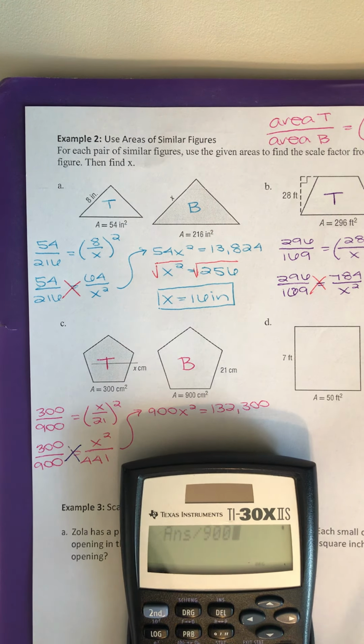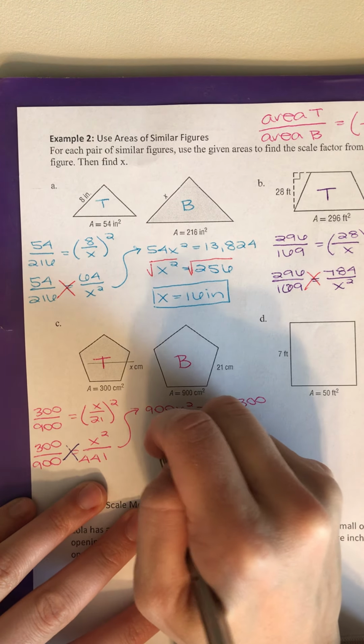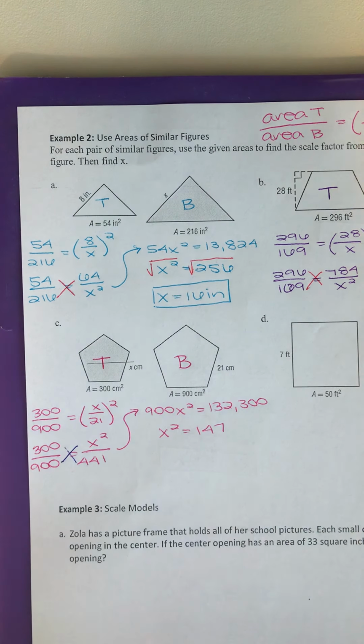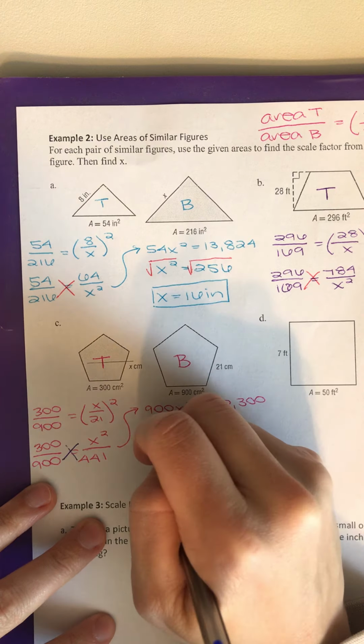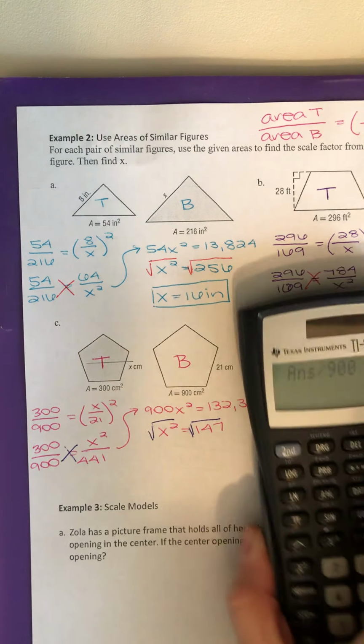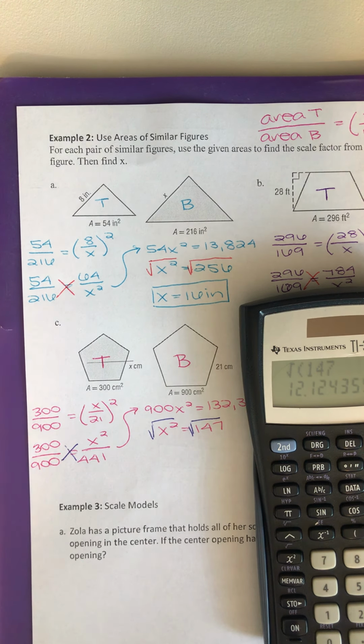I'm going to divide both sides by 900. I get 147. Take the square root of both sides. And I get about 12.1.